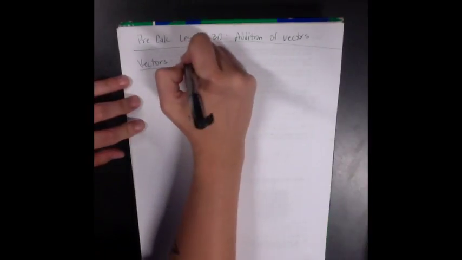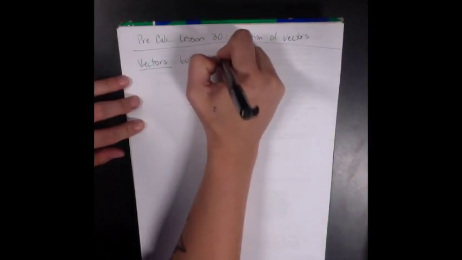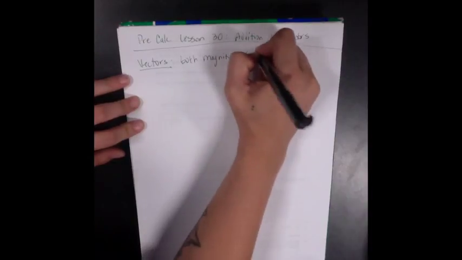A vector has both magnitude and direction. Just like the villain in Despicable Me, who says he has both magnitude and direction, he is actually mathematically correct, so he's an awesome villain.